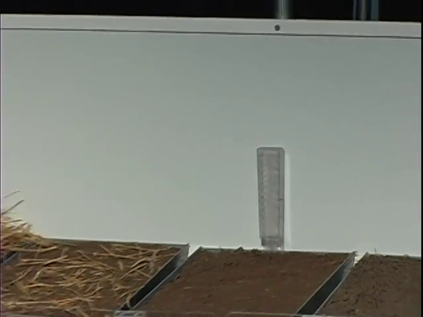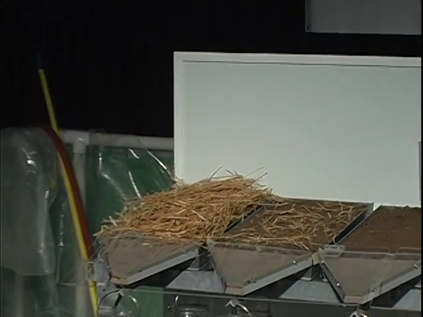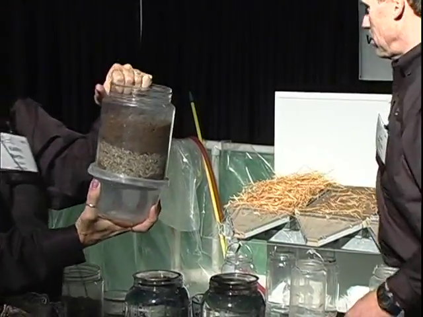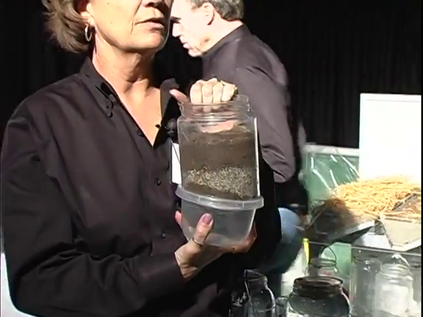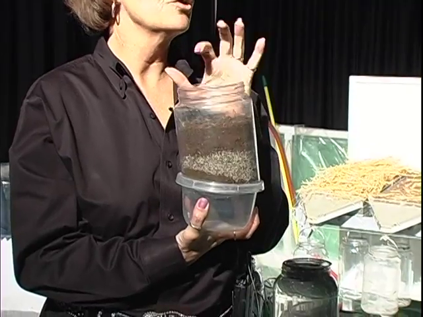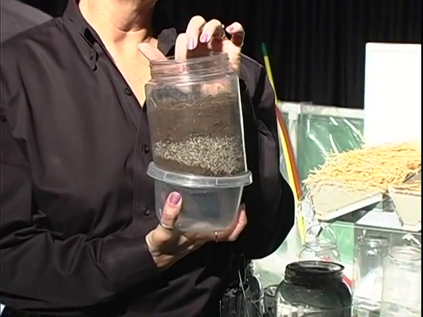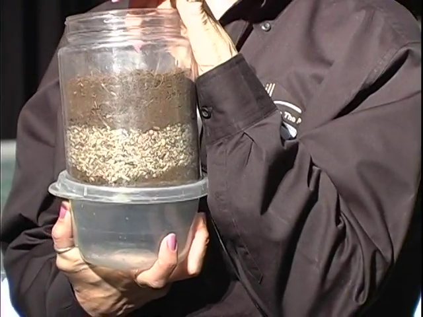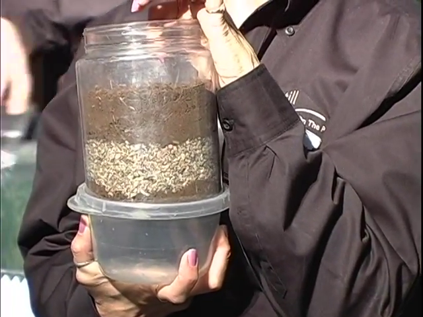Okay, let's try it with another situation here. This is a conventionally tilled soil, but it's got a gravel layer in there. So we all know that as soon as we pour it in there, it's going to run right to that gravel layer, and that gravel layer has a lot of pore space, so all that water is going to sit there, right?